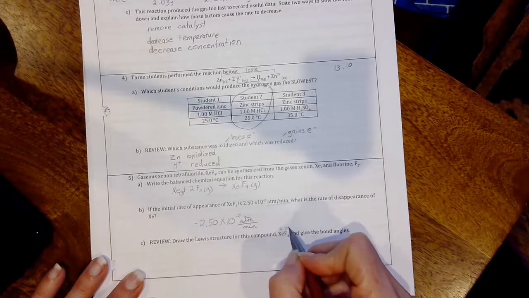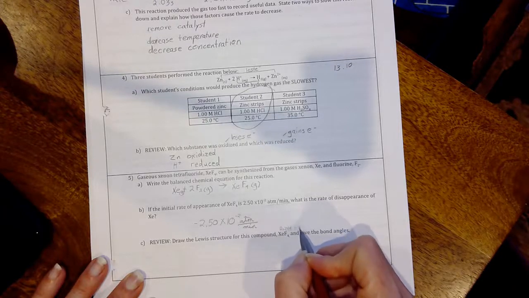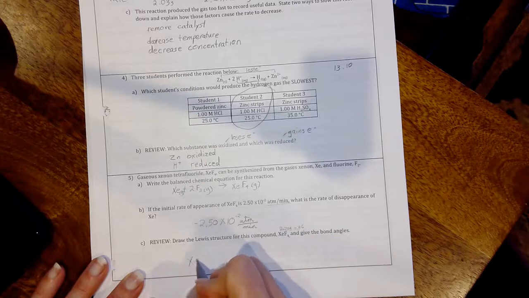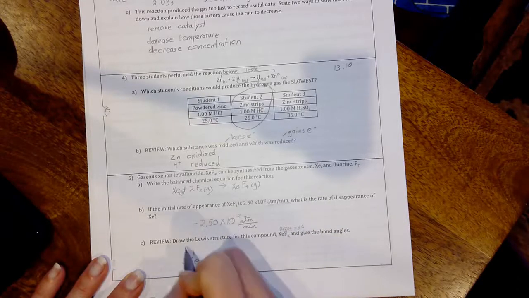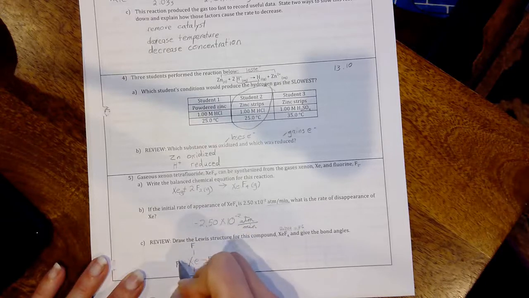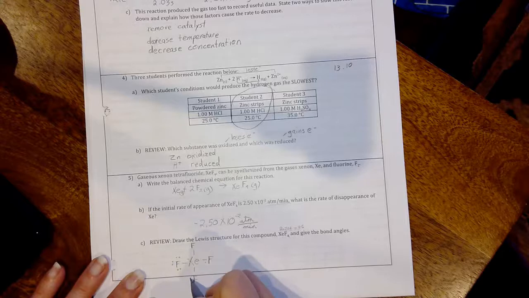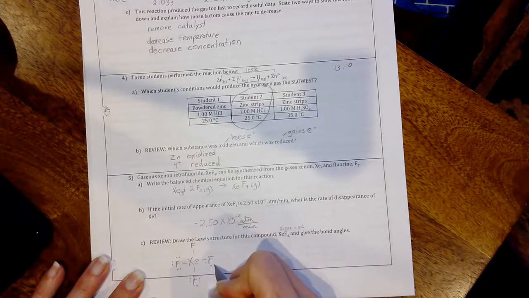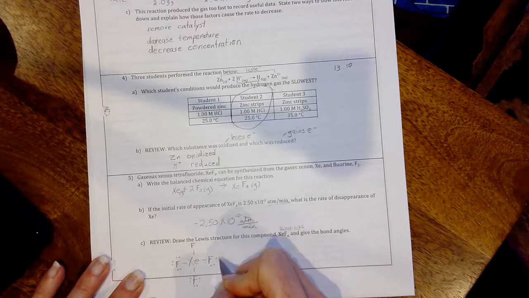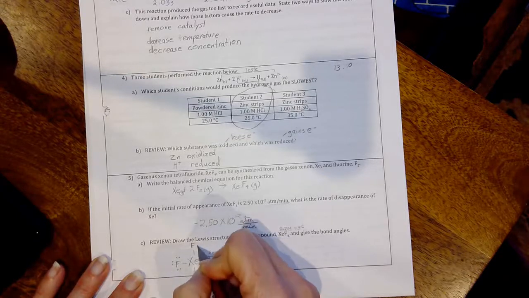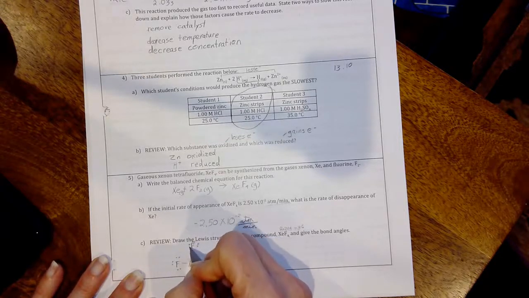So once we get all of these valence electrons around here, we will have gotten to 32 valence electrons. So there's 34 and there's 36. So we can see that we have 6 areas of electron density and we have 2 lone pairs. So maybe 90-degree angles. Okay.